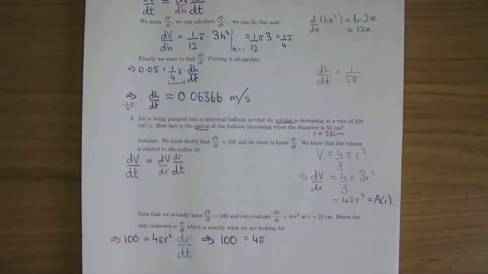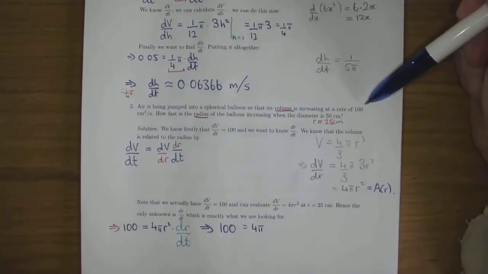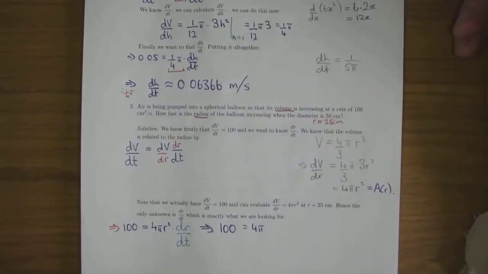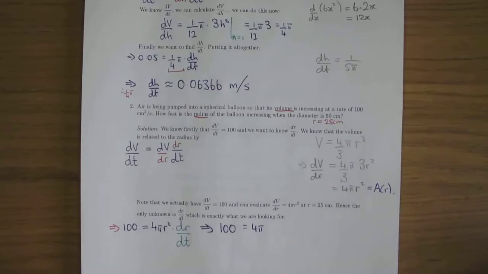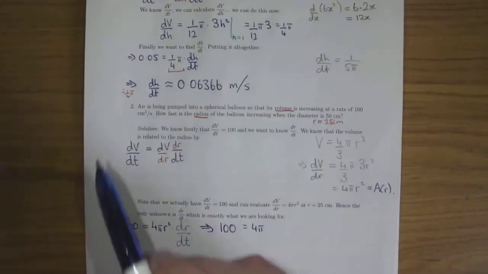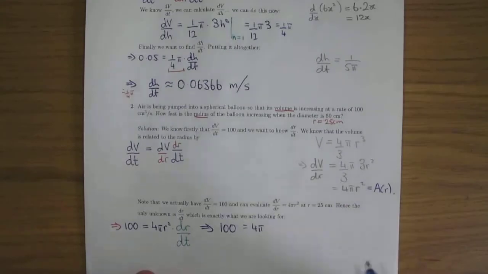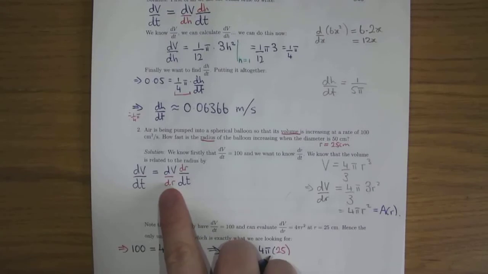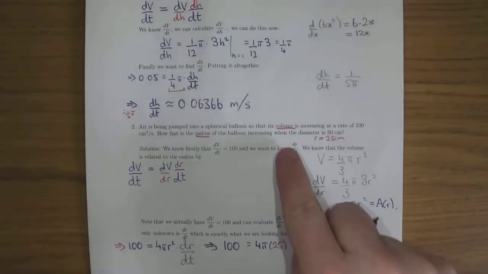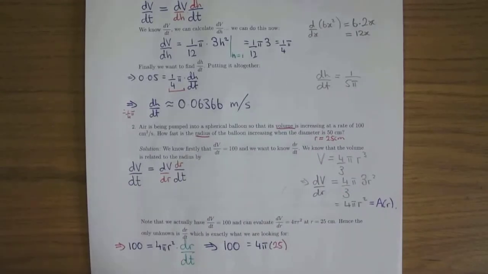Now I could convert this into meters, but actually no I couldn't, because if you look at dV/dt it's 100 centimeters cubed per second. My advice is to keep all the units the same. If this is centimeters, keep it centimeters. If this is centimeters and this is meters, you're going to have to convert one of them, and converting 100 centimeters cubed is a bit more difficult. It's no such problem here. You've 25 centimeters, 25 centimeters. So I'm substituting in 25 centimeters because this is dV/dr, the rate of change of volume with respect to radius, and we're interested in this point when the radius is 25.